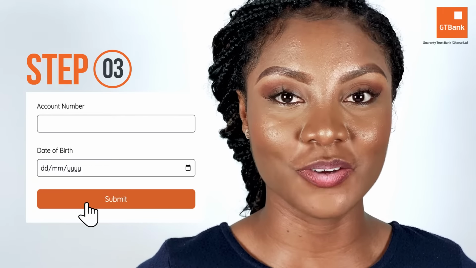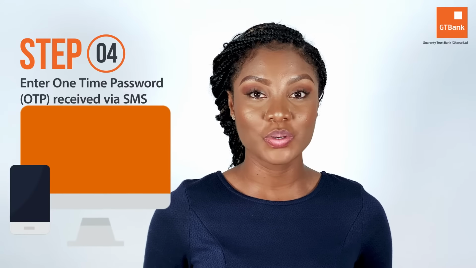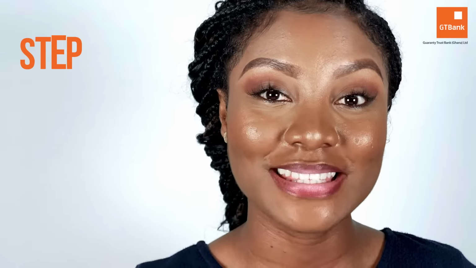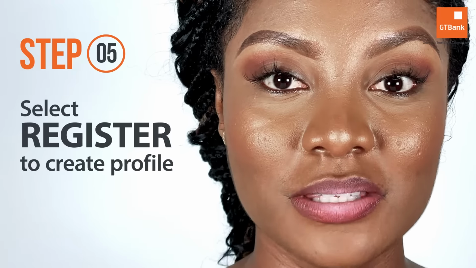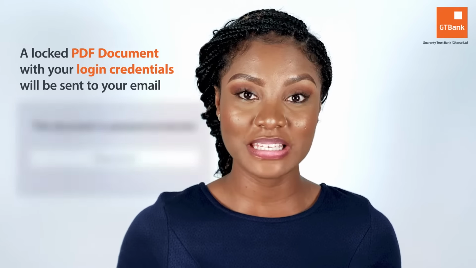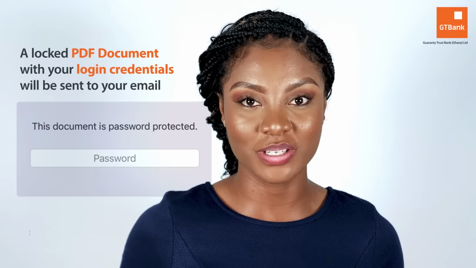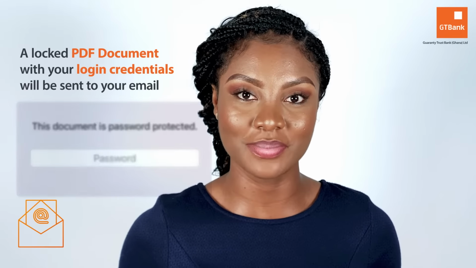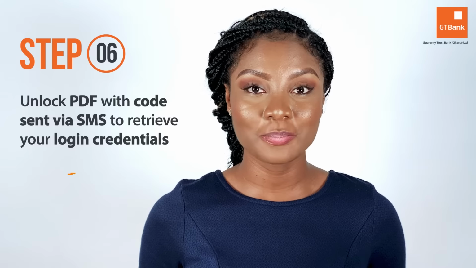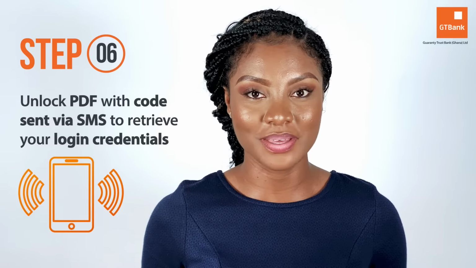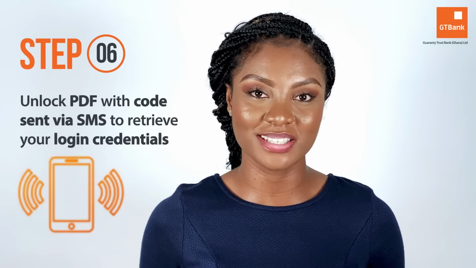Step 3. Enter your account number and date of birth. Step 4. Enter one-time password received via SMS. Step 5. Register to create profile. A locked PDF document with your login credentials will be sent to your email. Step 6. Unlock PDF with code sent via SMS to retrieve your login credentials.